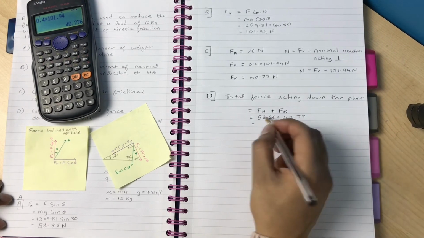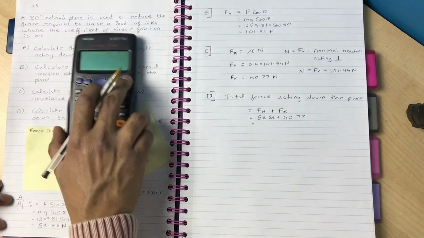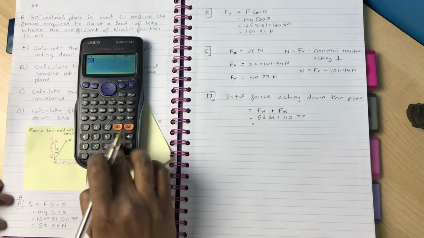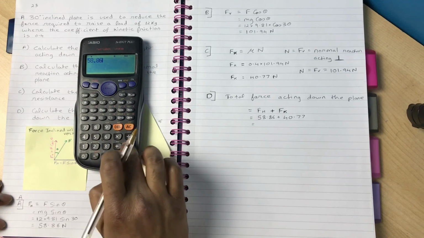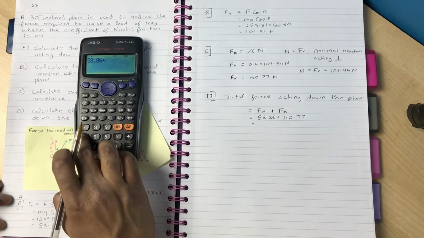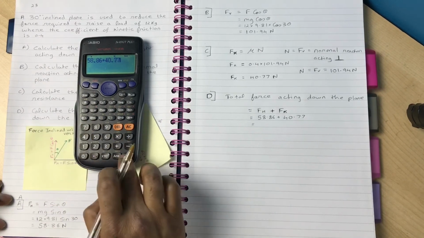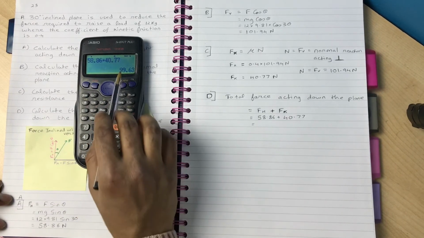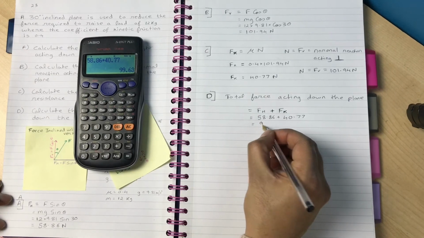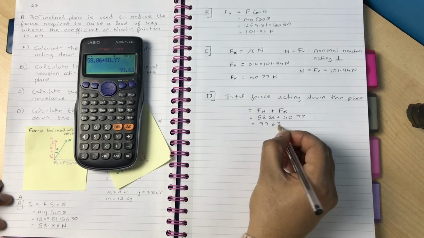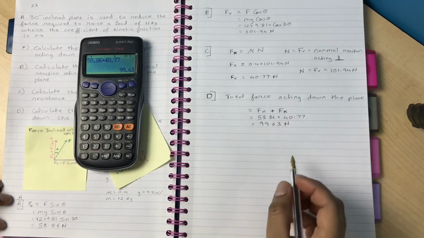That is going to be equal to 99.63 Newton.